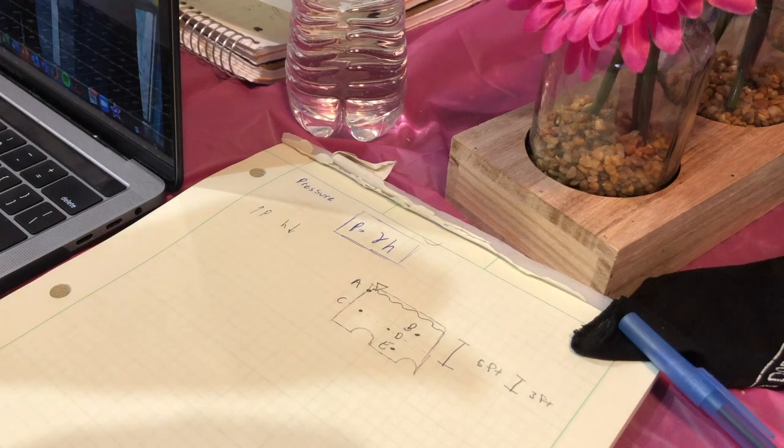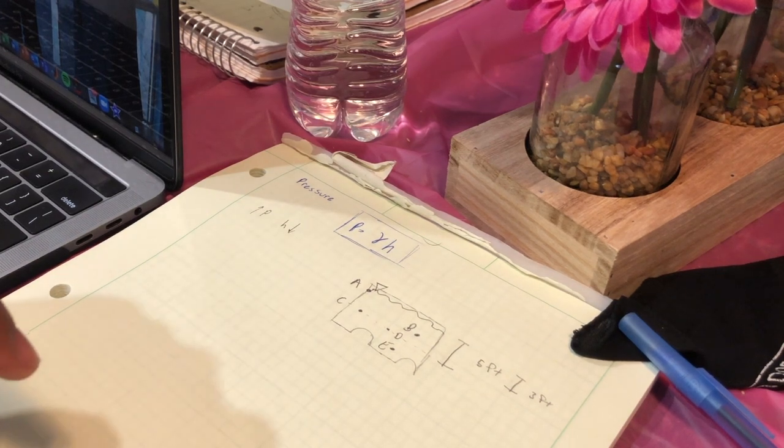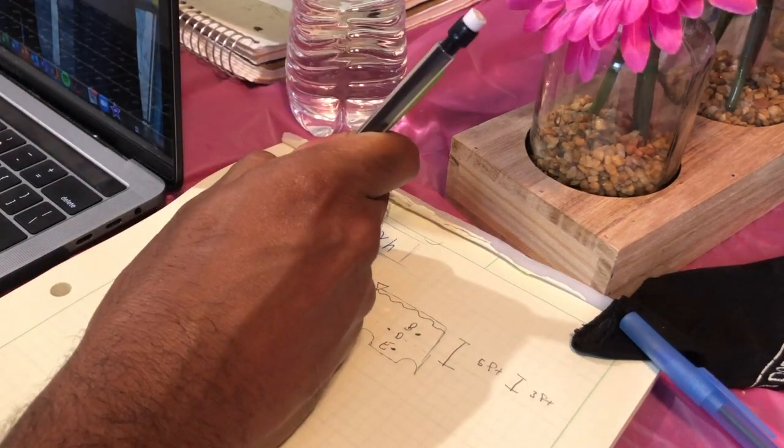So the fundamental thing about pressure is that pressure goes up when the height goes down, because there's more liquid pushing down, which creates a bigger force. So think of, hold on, let me draw it.